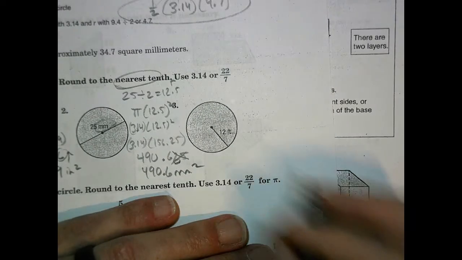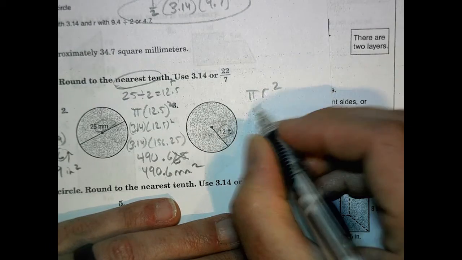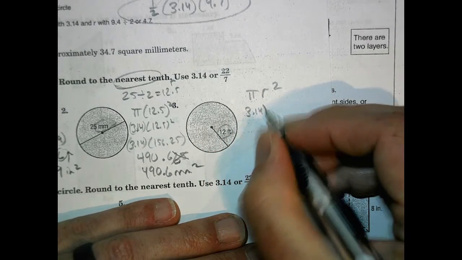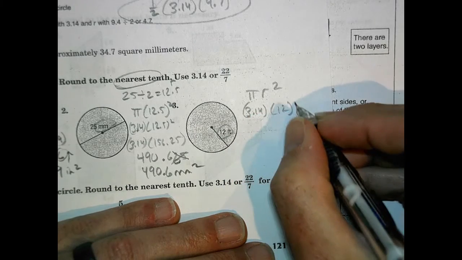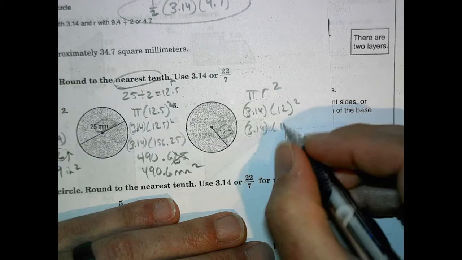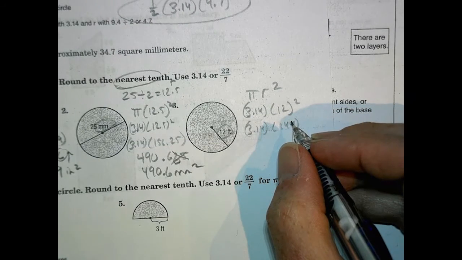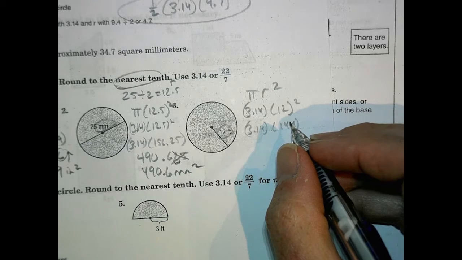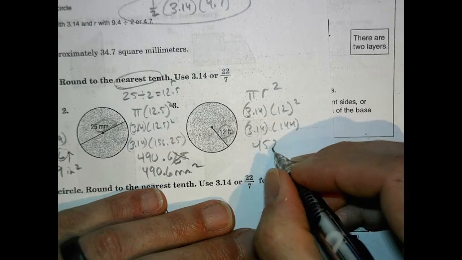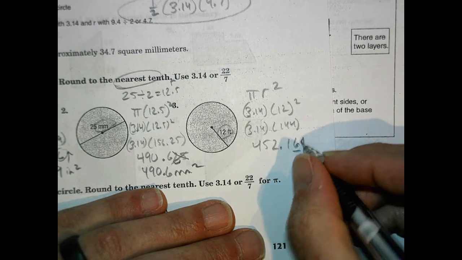The next one here, we have a radius, which is handy. So we have pi r squared. Pi is 3.14. The radius is 12. We're going to square that. So we have 3.14. 12 squared is 144. So we plug that into the calculator. 3.14 times 144 is equal to 452.16. I can see this number is bigger than 5, so I'm going to round it up.